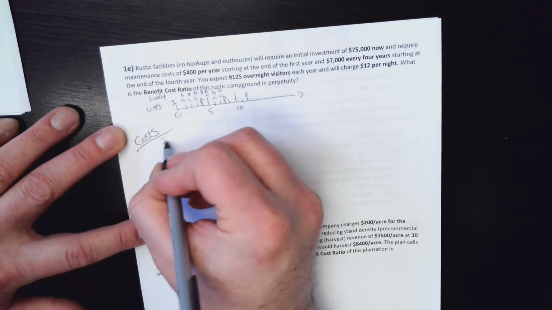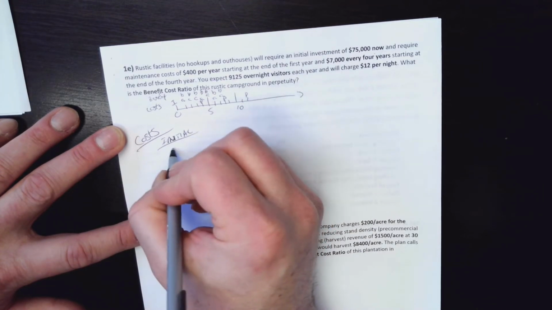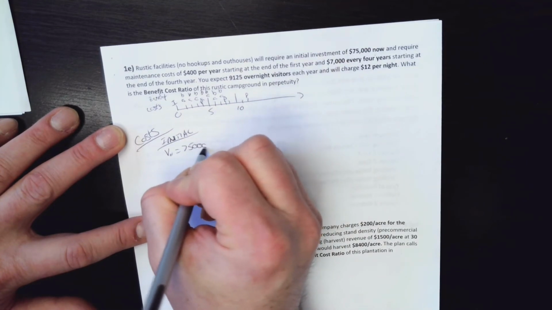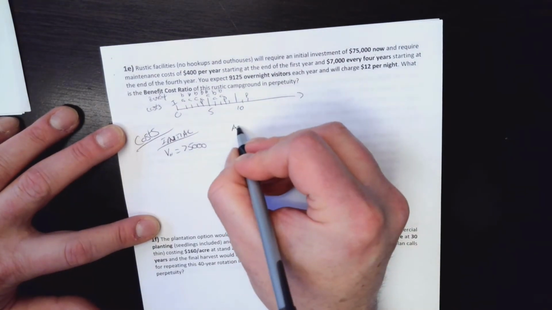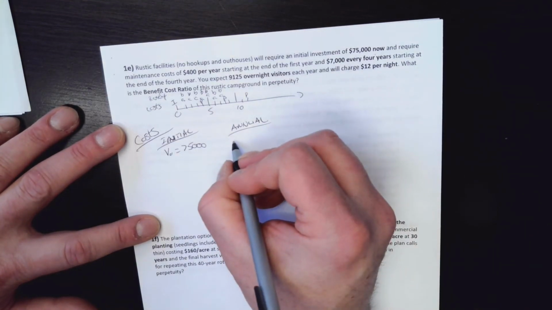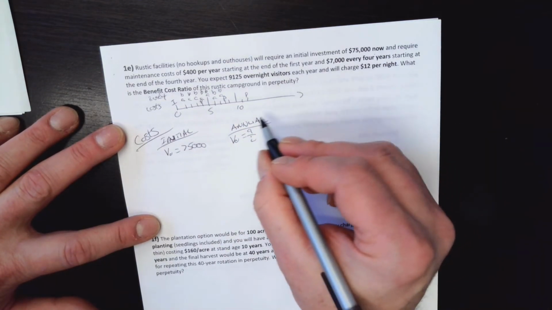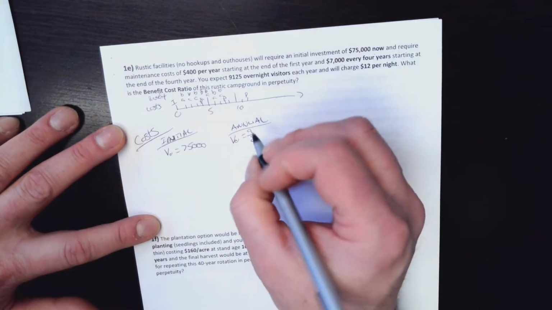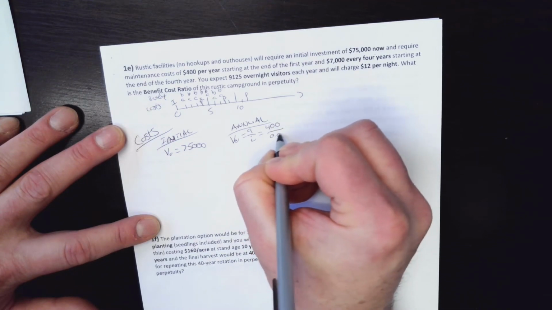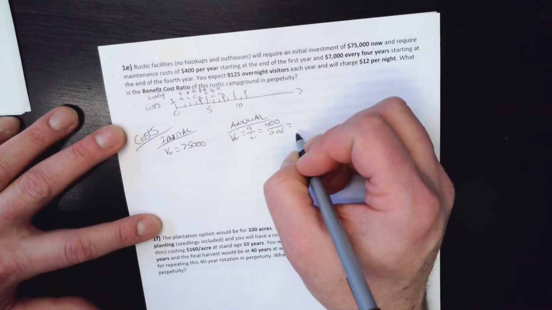We have initial, and that is VO already, $75,000. Right, and then we have annual. We won't go through looking at the equations. We know what they are. It's VO equals A over I, just like the other ones. The A in this case is $400 a year, and the I is 0.06 for this entire thing. We're going to use that same discount rate.